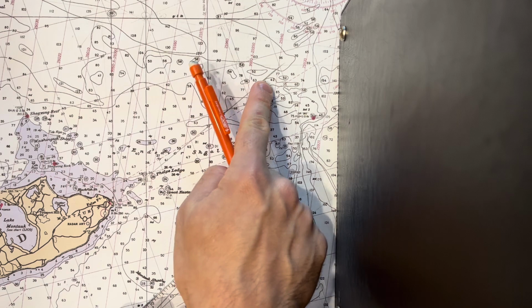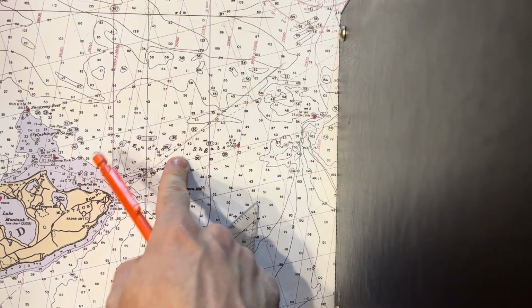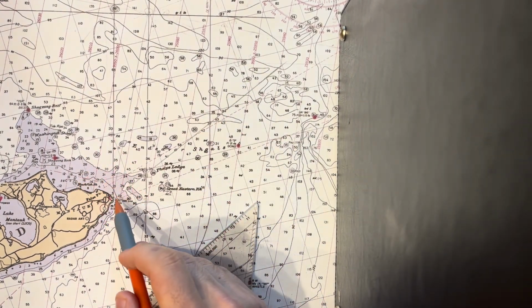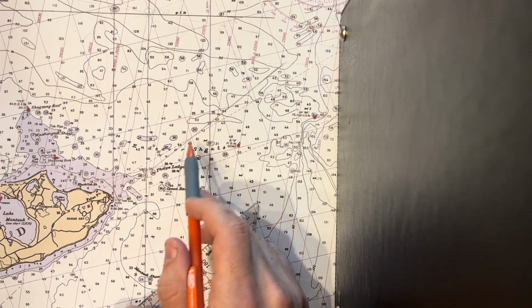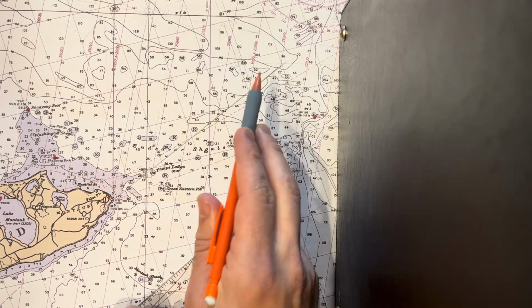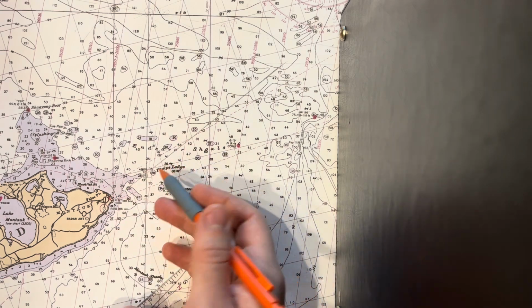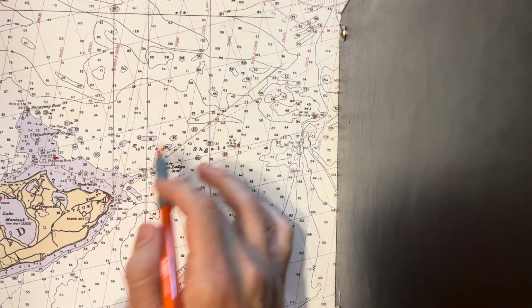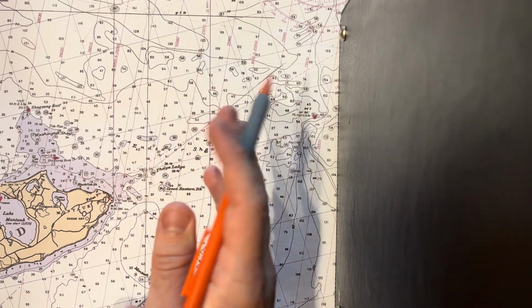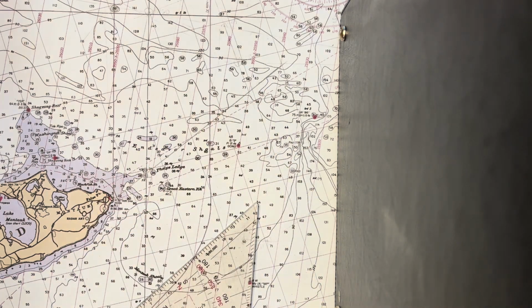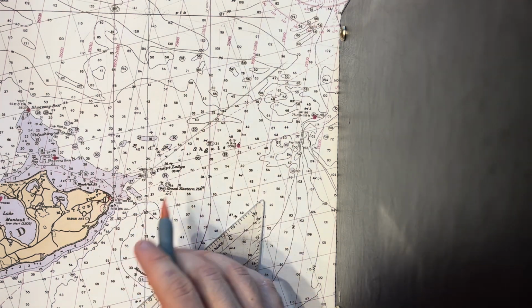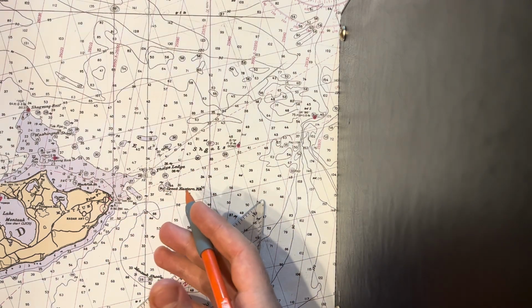This is a line of position, an LOP, but it's just one. So you can say with a decent degree of confidence that the ship is somewhere here at the time of the shot, but you don't know where. It could be anywhere along this line. It's all equally likely. But let's say you then take another shot.